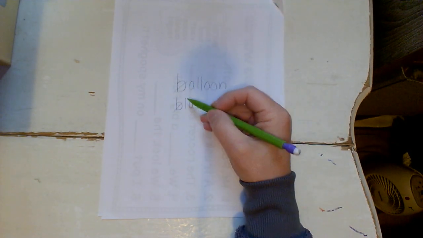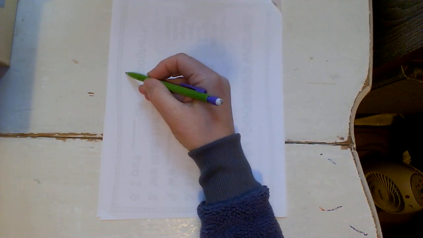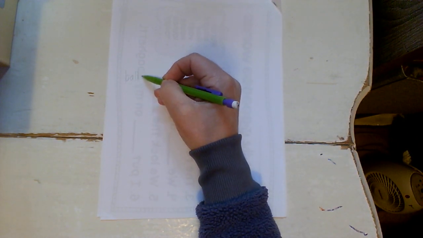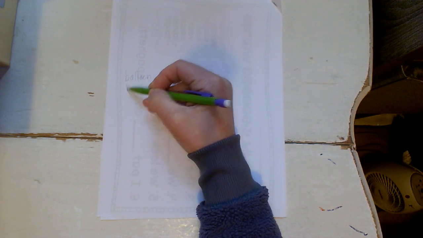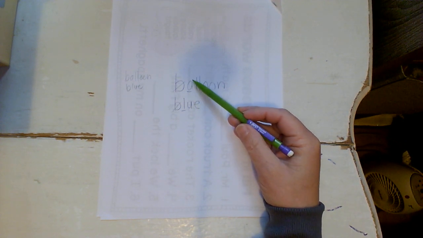So then you're going to go to the next letter. This one has an L and this one has an A. Which comes first in the alphabet? The A. So balloon would come above blue. Okay? So whichever, and then if they had the same second letter, you'd cross that off and you'd go to the third letter. Does that make sense?